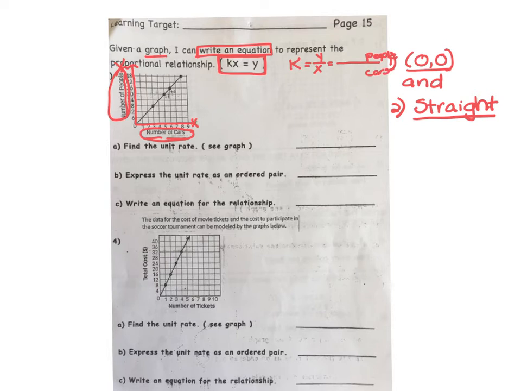Well, what are we after? Number one, you have to write a unit rate. Under the line, write the amount per one. Letter B, express the unit rate as an ordered pair.